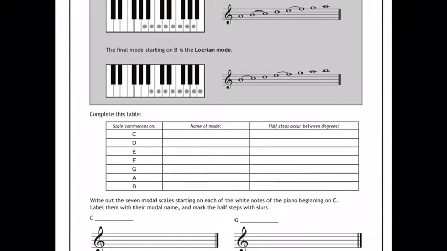Okay, so the exercise they want you to do here is to name each scale, name each mode, starting on the different scale degrees, and then write down the pattern of whole and half steps. We didn't talk about this pattern, but if you know the pattern of whole and half steps for the major scale, all you have to do is slide them over to get each subsequent mode pattern.